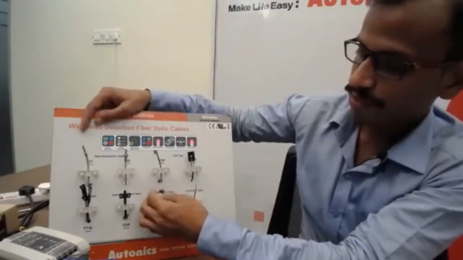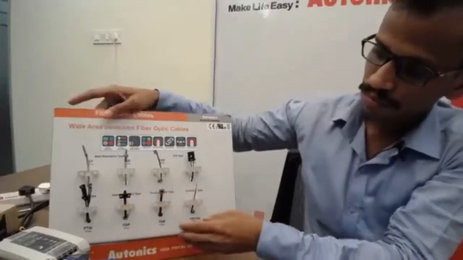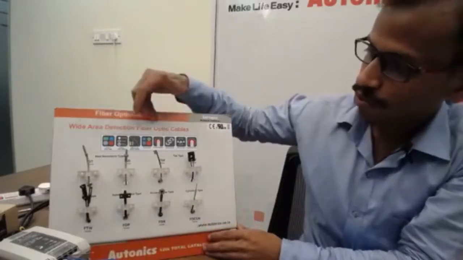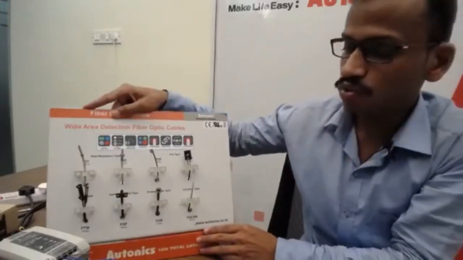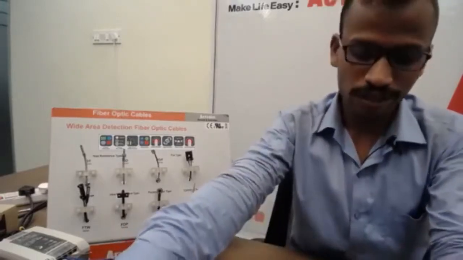That one is the, you can see here, FDR series, FDP series, and the FTW series. So we have different types of fiber optical cables also that you can use for your fiber optical amplifier, very useful for your applications for detection of the object. Now I show you one of our digital fiber optic amplifier that I bring for you for the demo purpose. That is the BF5R.